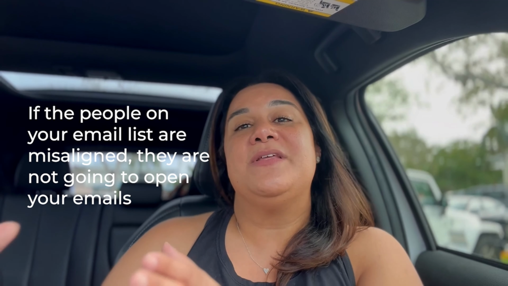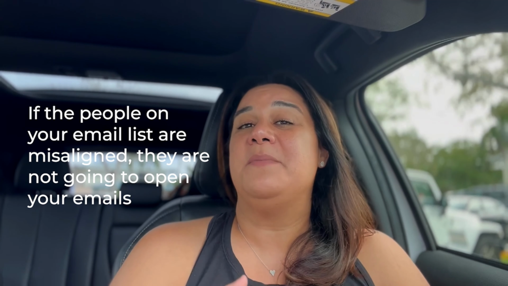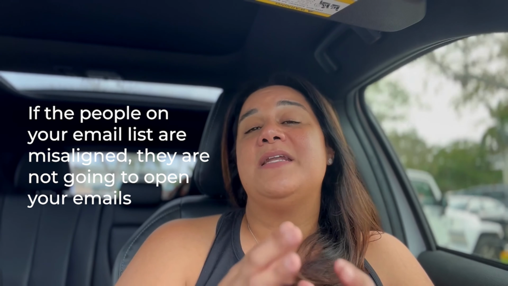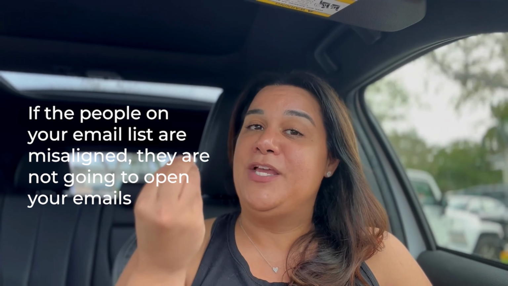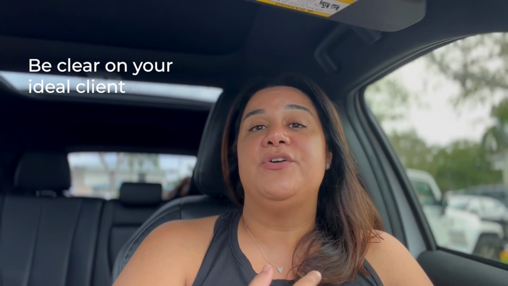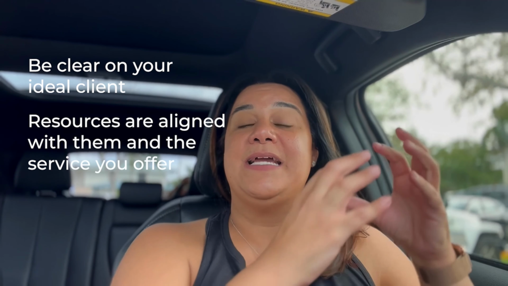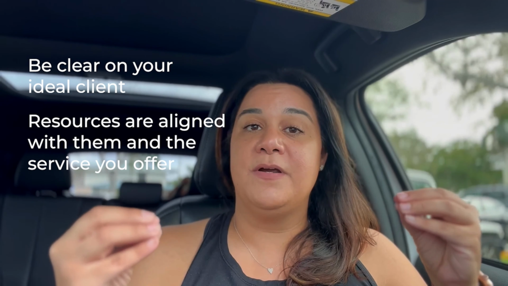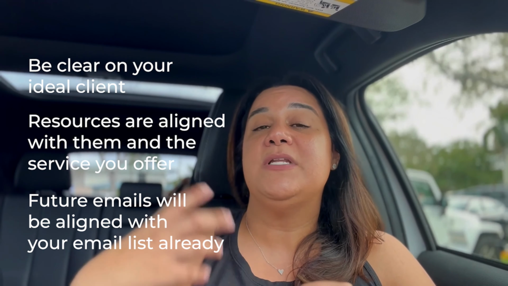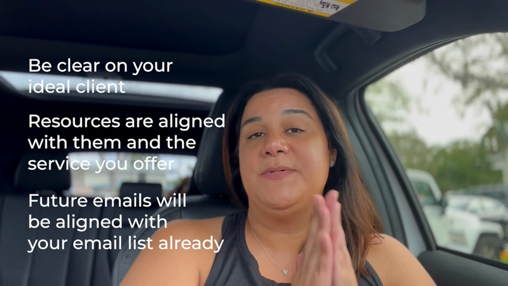They're not going to be aligned. So then those people aren't going to like opening up your future emails because they are not aligned with the freebie you created. So make sure you're clear on your ideal client. Make sure you're creating a resource that is aligned with them and the service you want to offer, because in the future, the emails you're going to send to them also need to be aligned with that.